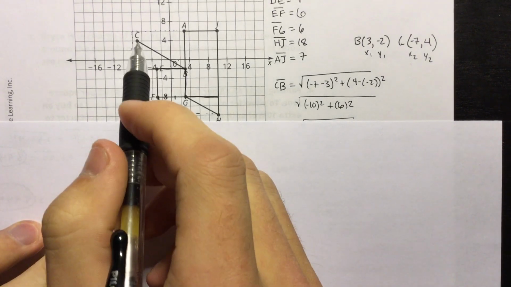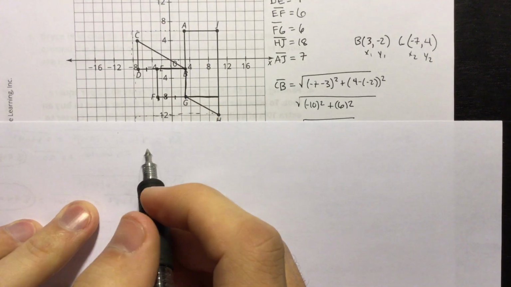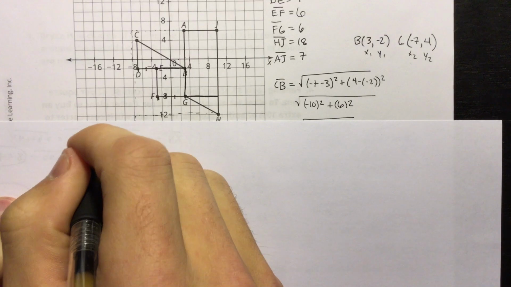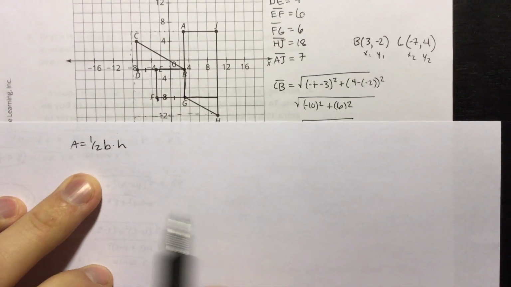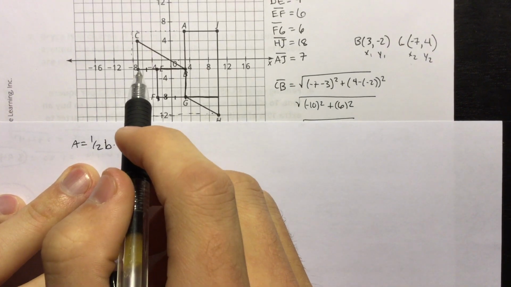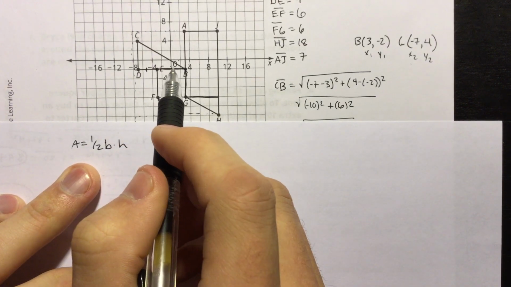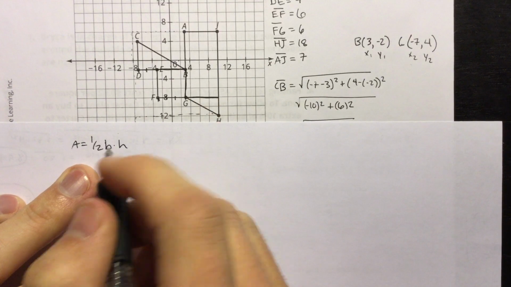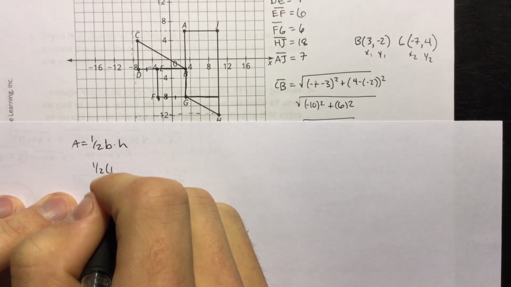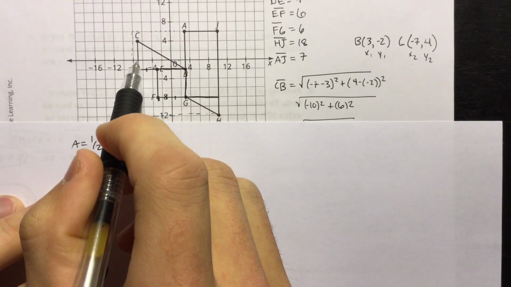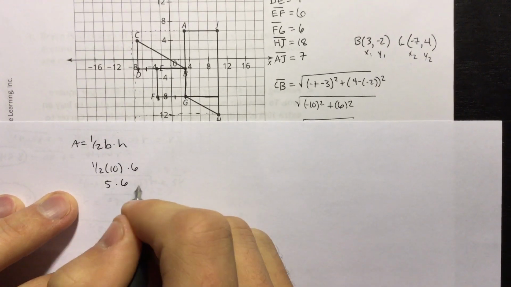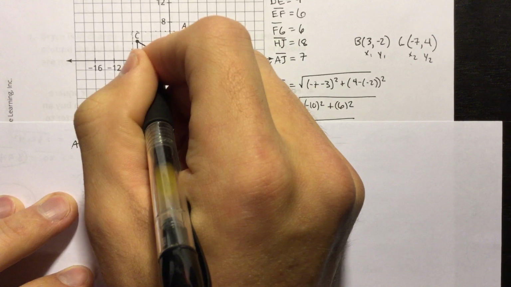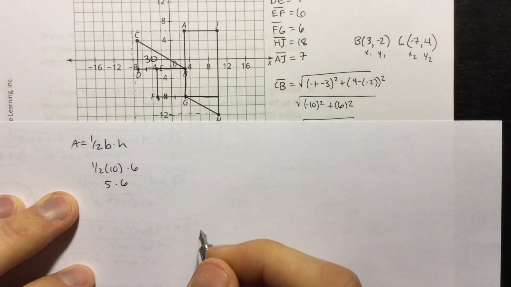So for this area, okay, we're going to do this triangle. So remember, for triangles, area equals 1/2 base times height, right? So what's my base? It's 1, 2, 3, 4, 5 squares, which is 10. So it's going to be 1/2 times 10, and then the height is 1, 2, 3 squares, which is going to be 6. So 5 times 6 is 30. So that means that this triangle up here has an area of 30.